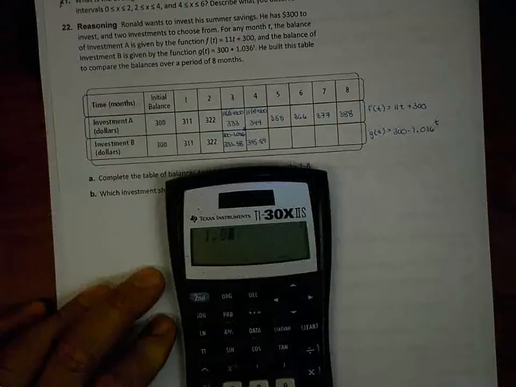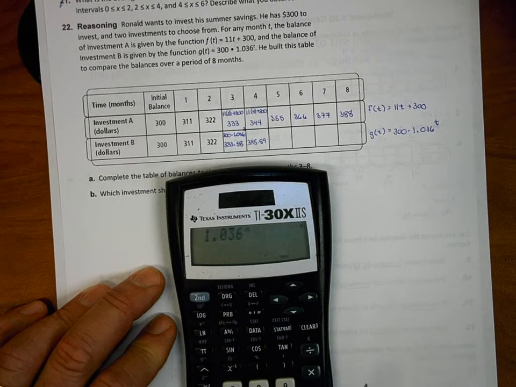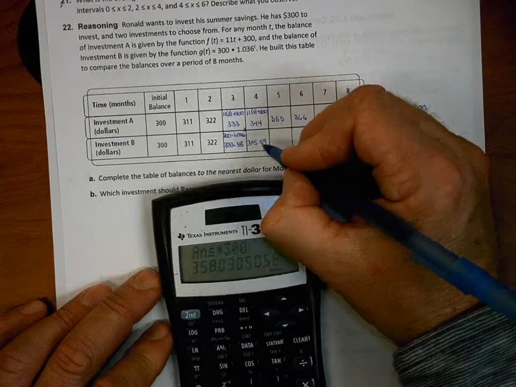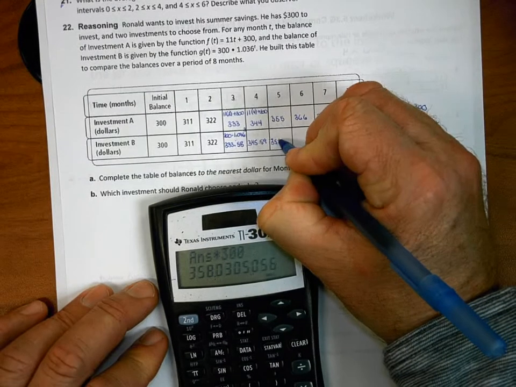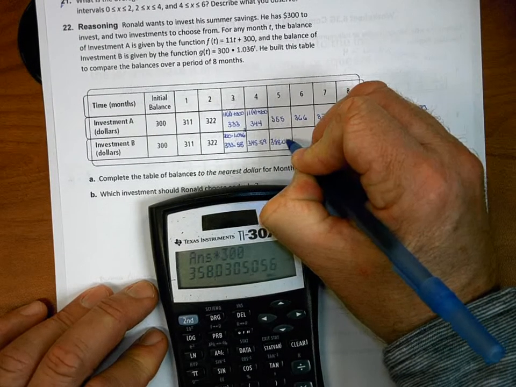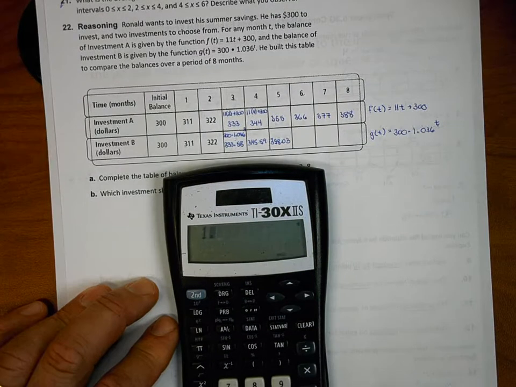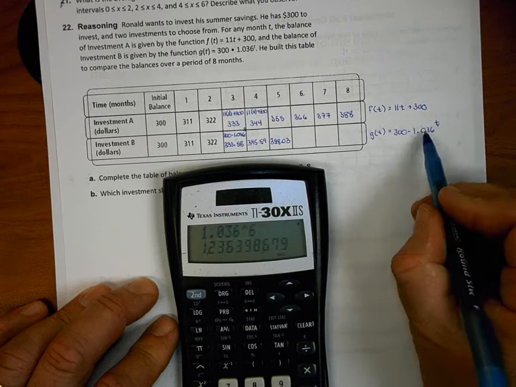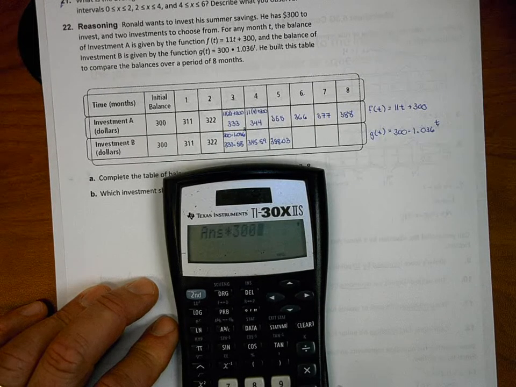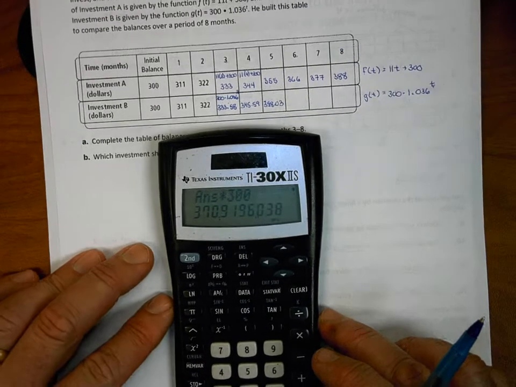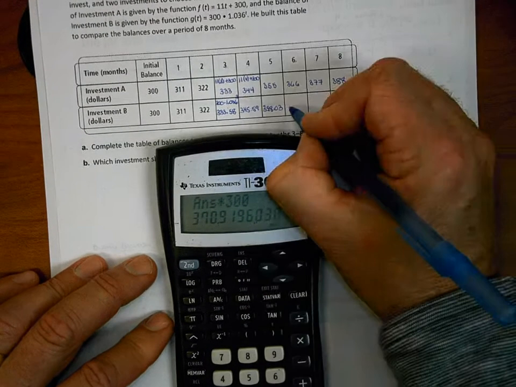Okay, so 1.036 to the fifth power multiplied by 300 gives me $358.03. Substitute 6 in for t into my function, 1.036 to the sixth power. Then I have to multiply that by 300, and I get $370, and I'm going to round that to 92 cents.